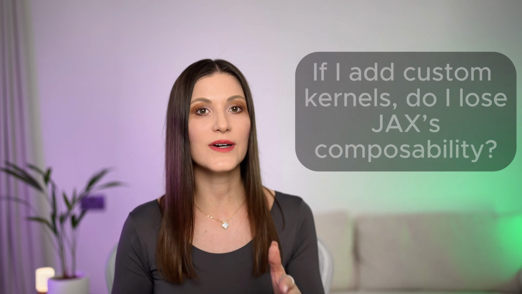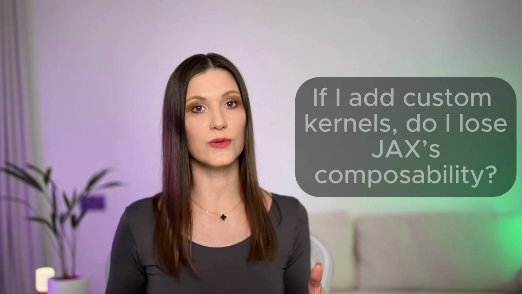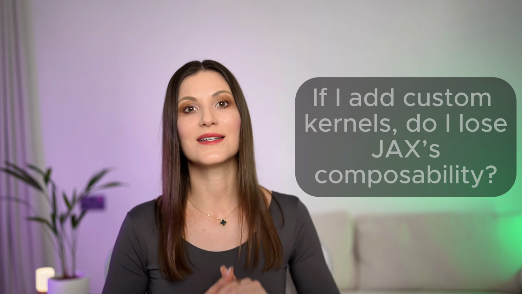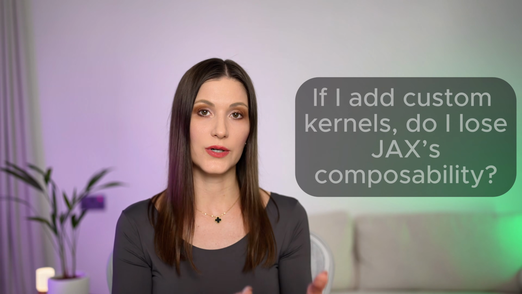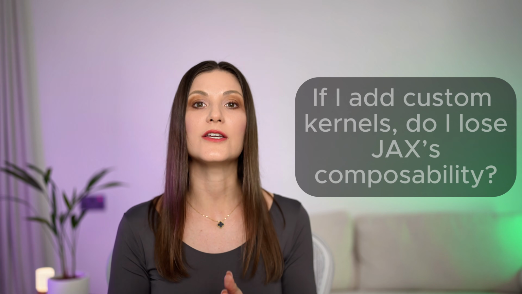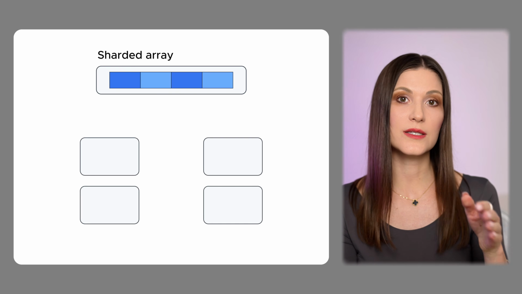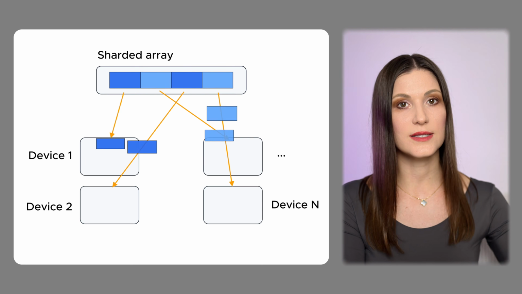One of the biggest questions developers have is: if I add custom kernels, do I lose JAX composability, especially multi-GPU? In this demo, the answer is no. A CUTLASS-called kernel can still participate in JAX sharding. The mental model is as follows. JAX shards your arrays across devices.